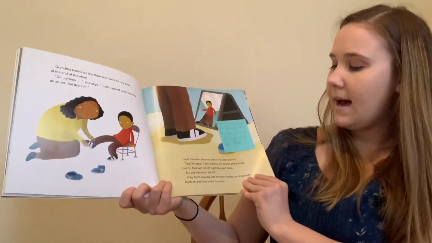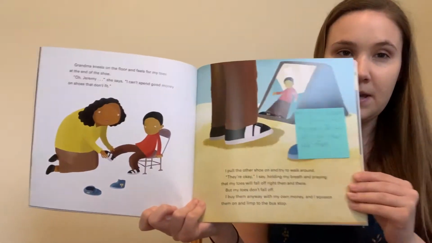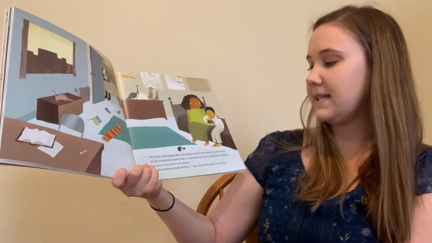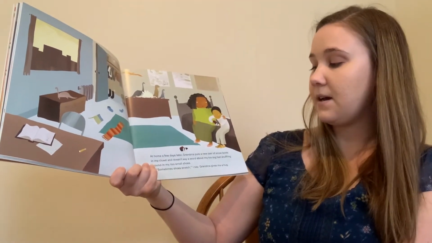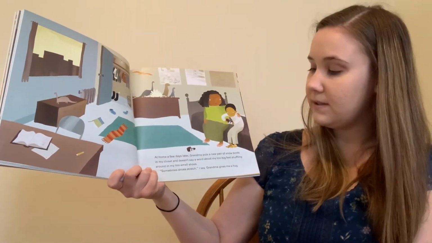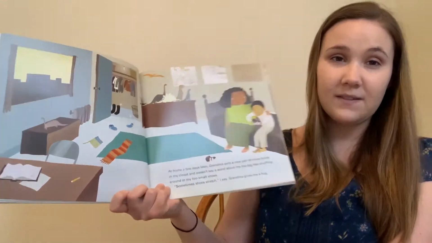I buy them anyways with my own money and I squeeze them on and limp to the bus stop. At home, a few days later, Grandma puts a new pair of snow boots in my closet and doesn't say a word about my 2 big feet shuffling around in my 2 small shoes. Sometimes shoes stretch, I say. Grandma gives me a hug.